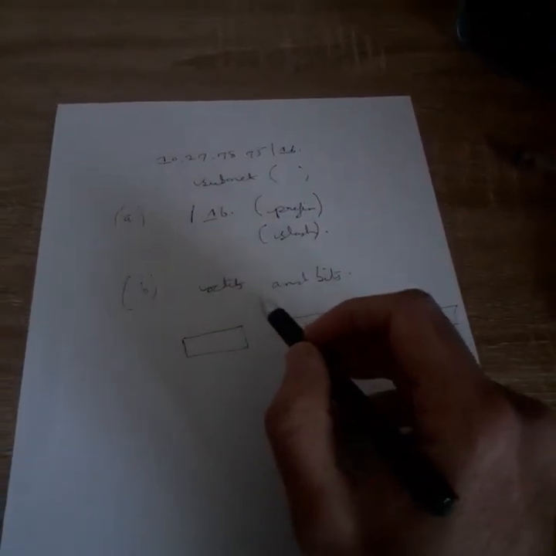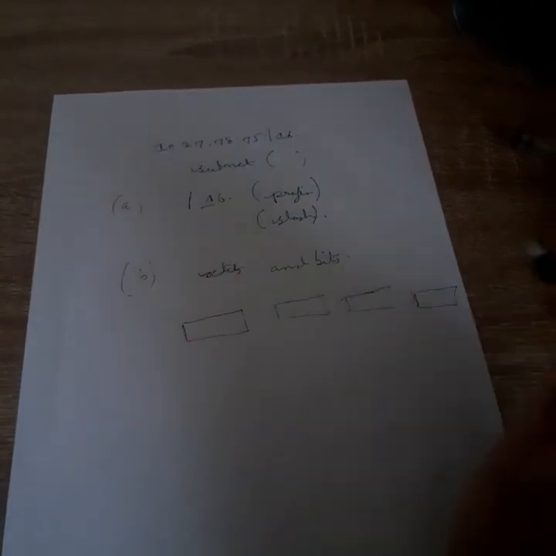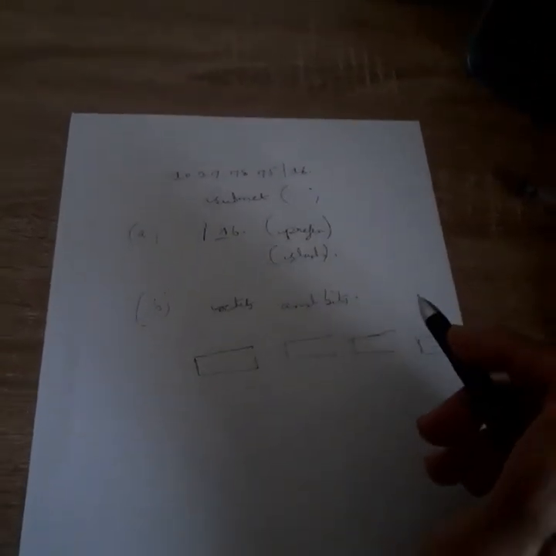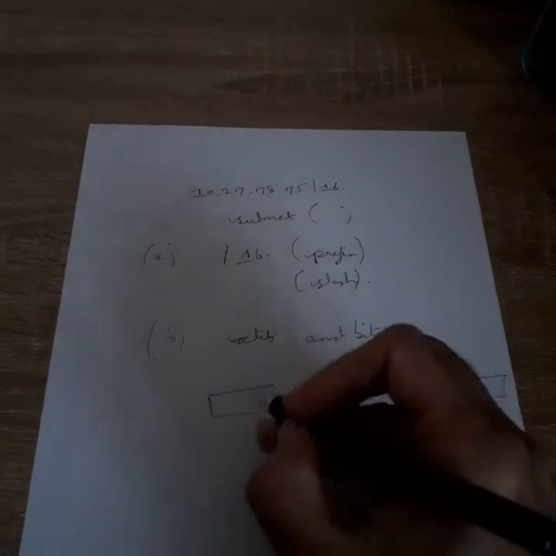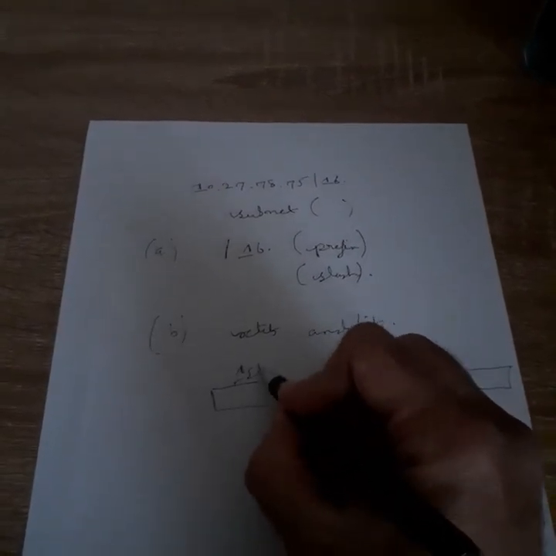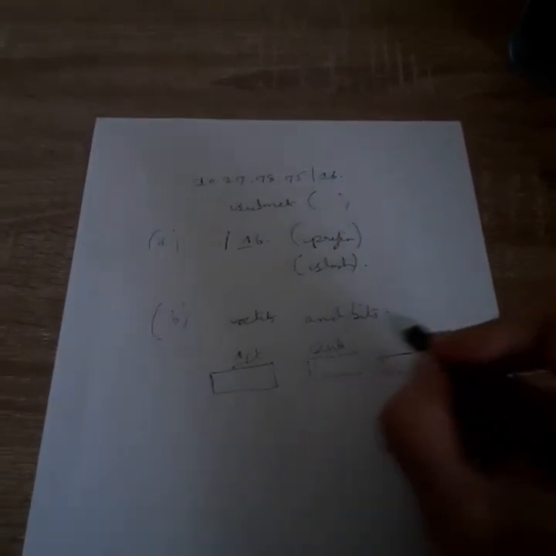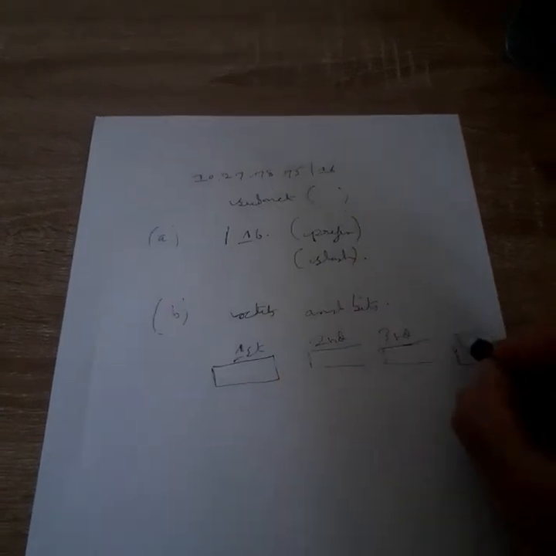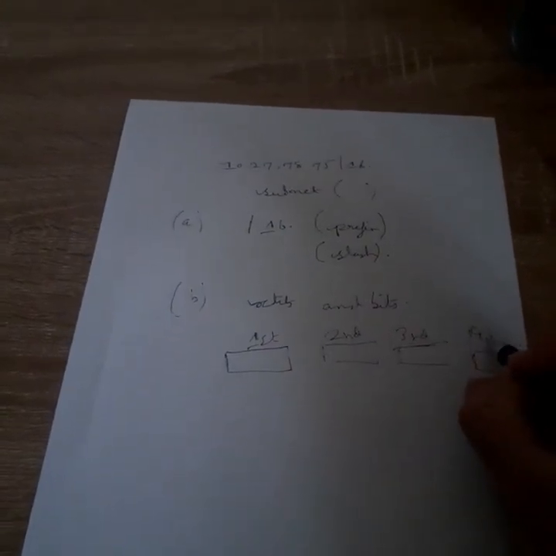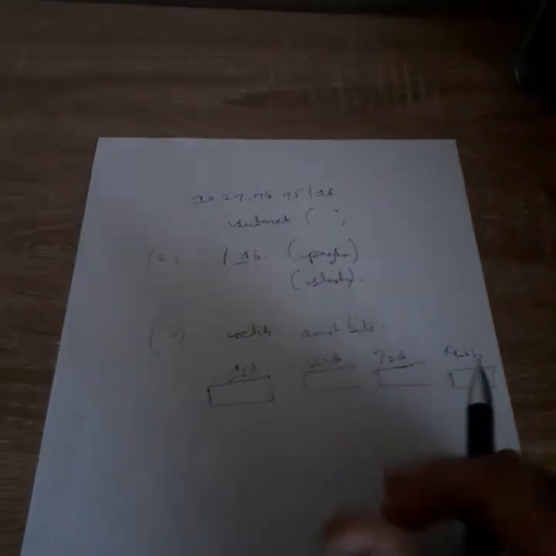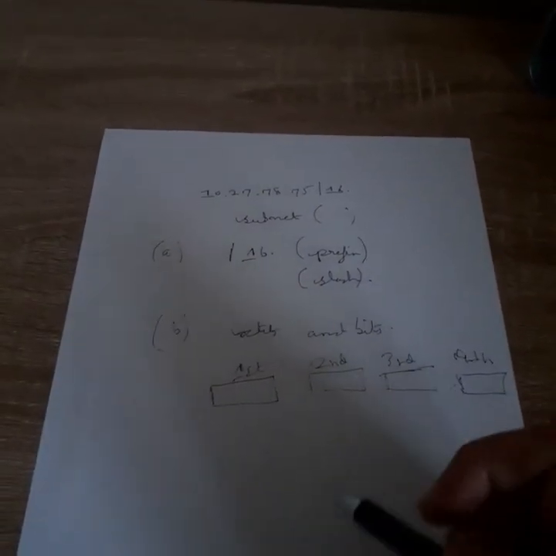Right, so octets and bits. So we have got 4 octets and 4 bits. As we see it, that's first octet, second, third, and fourth. Don't you move the paper. Right, so first, second, third, and fourth bit here.